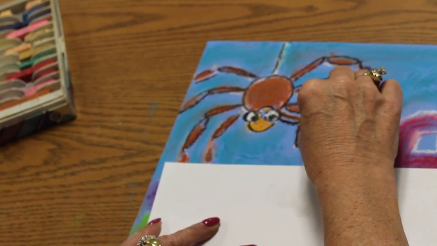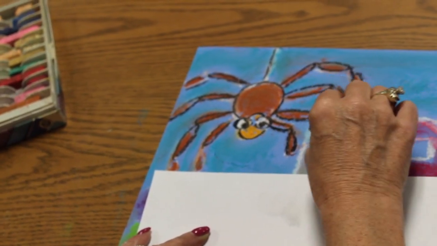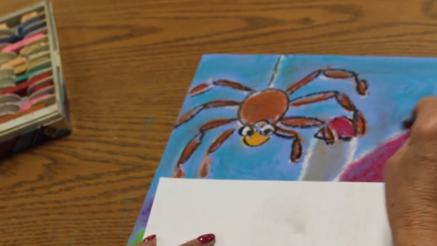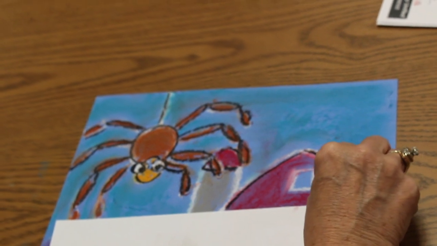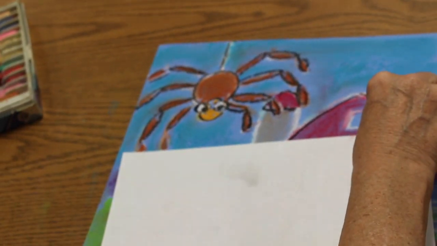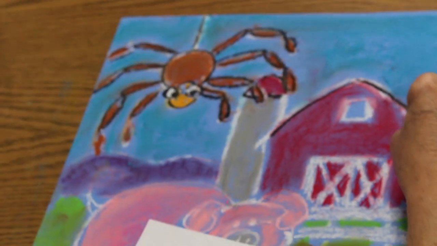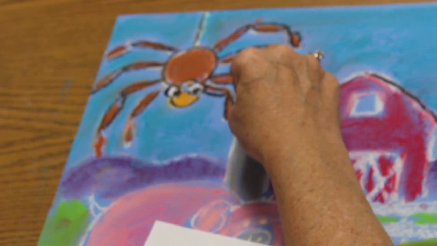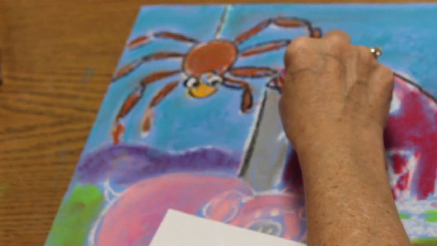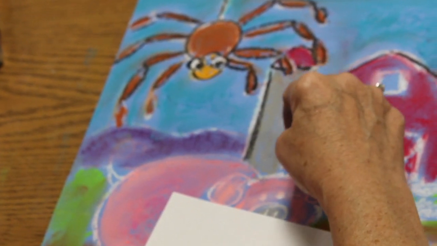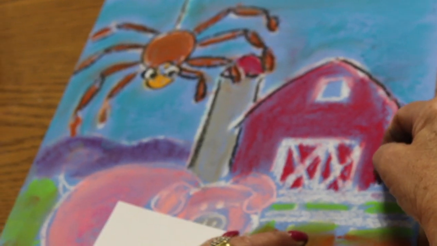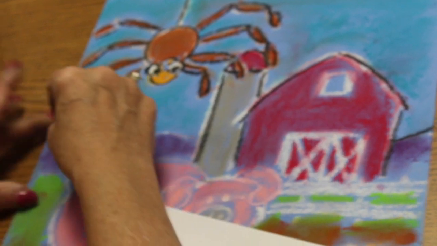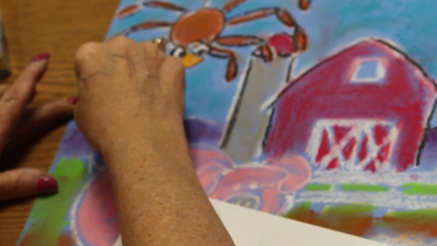And I'm going to get the top of this silo so I don't forget it. The top of the barn. Slide this down. Get the silo. Edge of the barn. Our hills. Oops, forgot a leg.